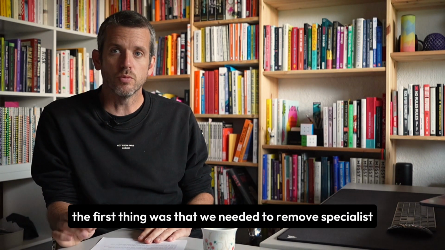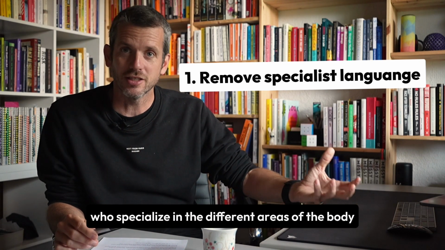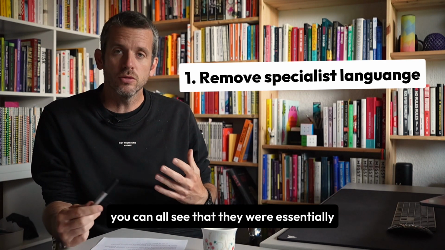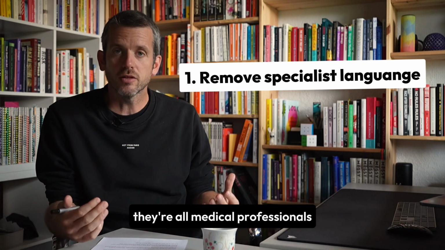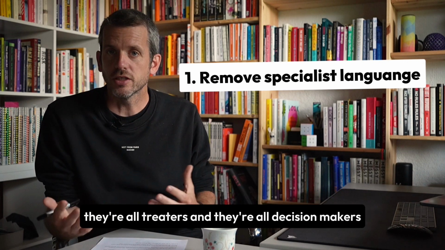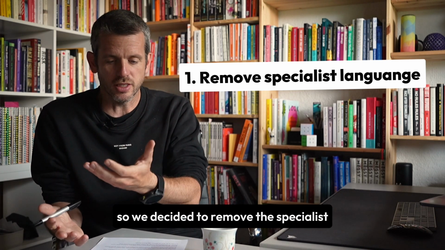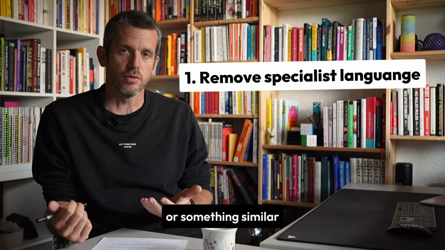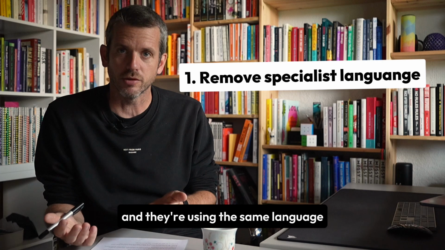The first thing was that we needed to remove specialist language, because all of these indications have different specialists who specialize in the different areas of the body, clearly. But if you look at them, you can see that they're kind of doing the same thing. They're just doing it on different parts of the body. They're all medical professionals. They all have specializations. They all meet with patients. They're all treaters, and they're all decision makers. So we decided to remove the specialist language and call them treaters or something similar. So now suddenly you have these 8 different areas of expertise, and they're using the same language.